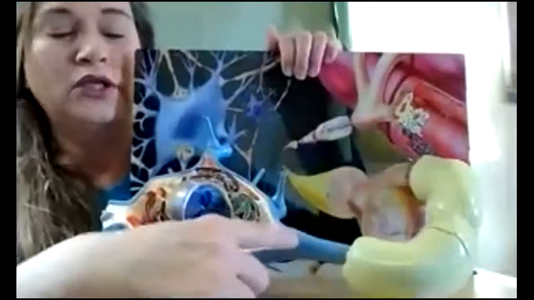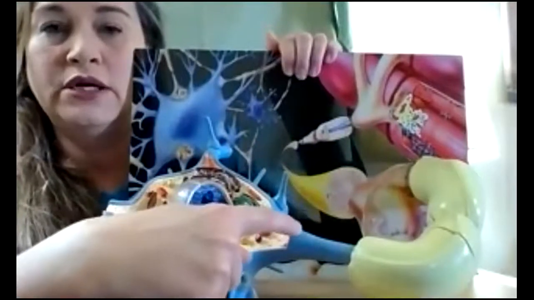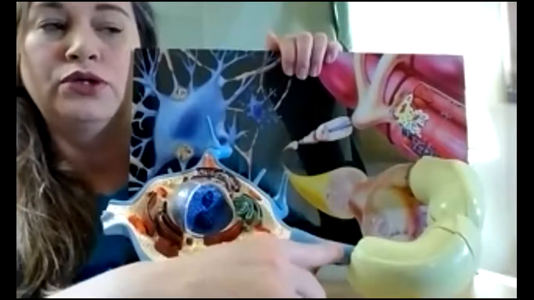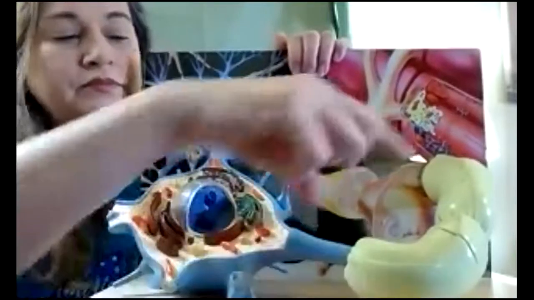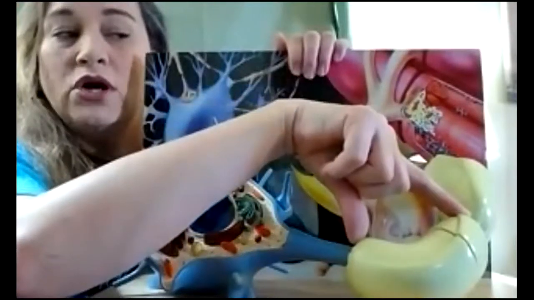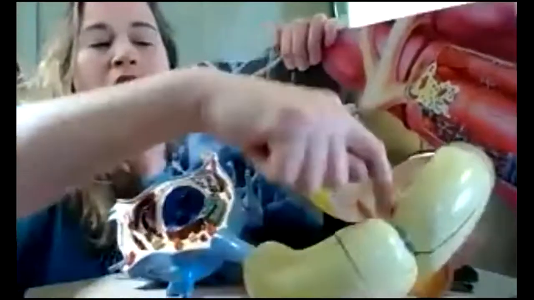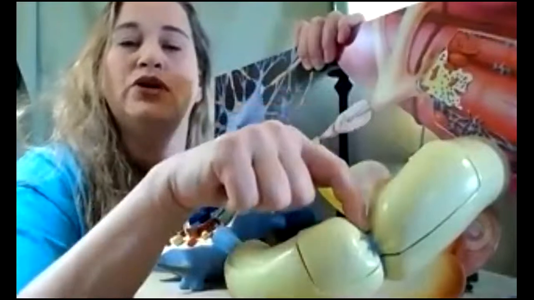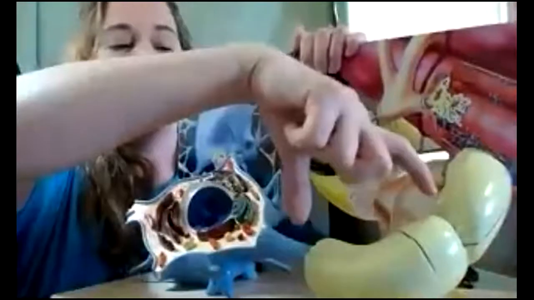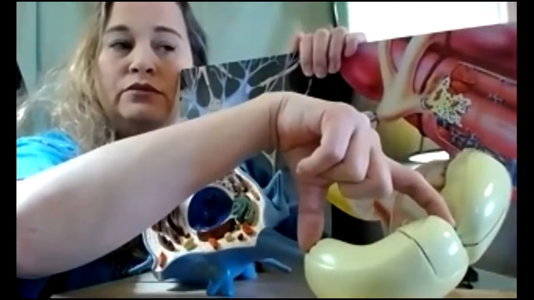So again, the swollen area is the axon hillock. The long blue tube is called the axon. This cell is called a Schwann cell. The layers here are called the myelin sheath. This gap between your two Schwann cells is called the node of Ranvier. And from node to node, that length is called an internode.